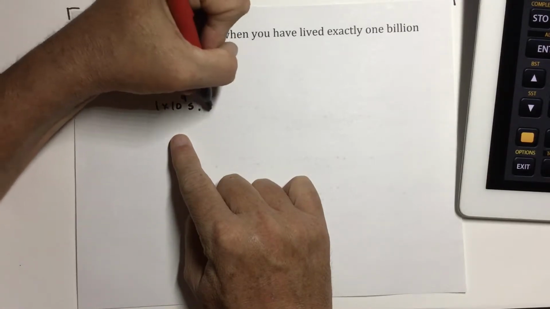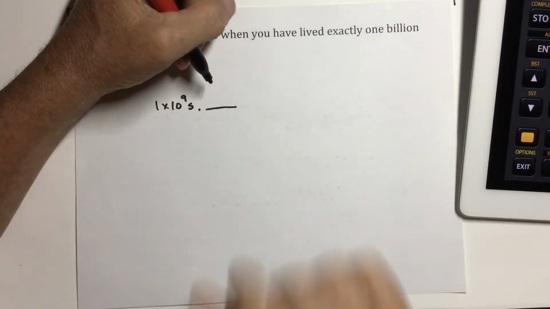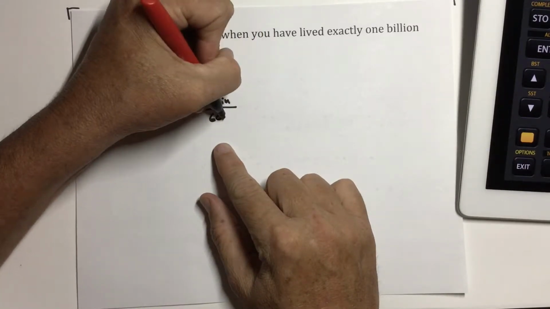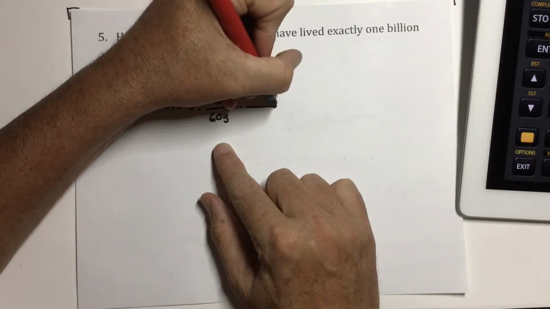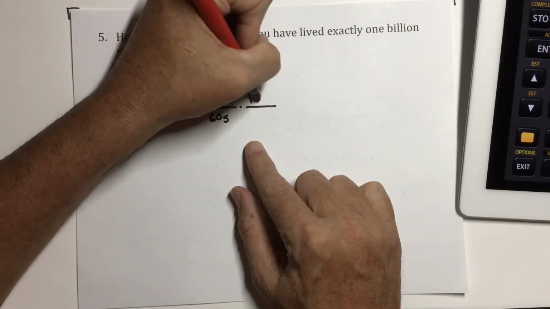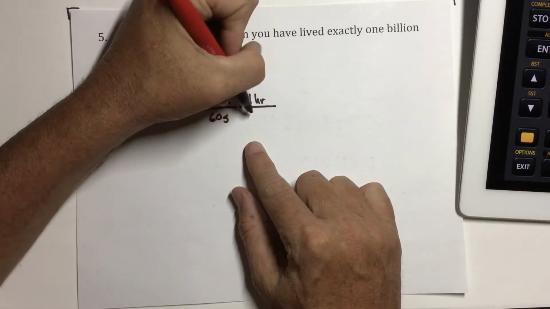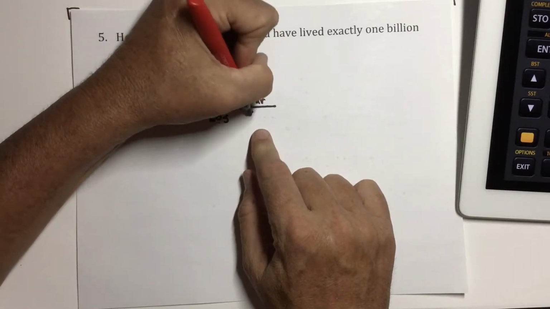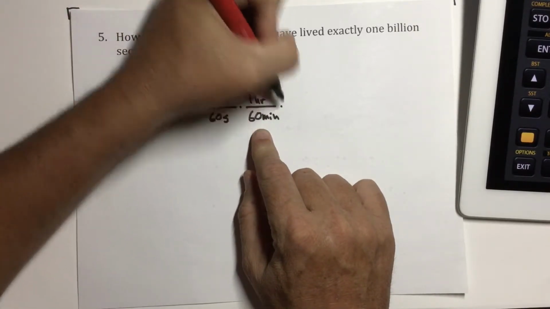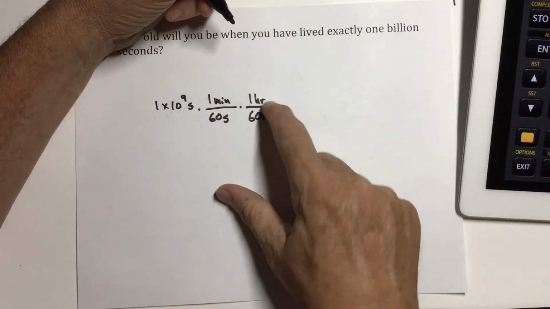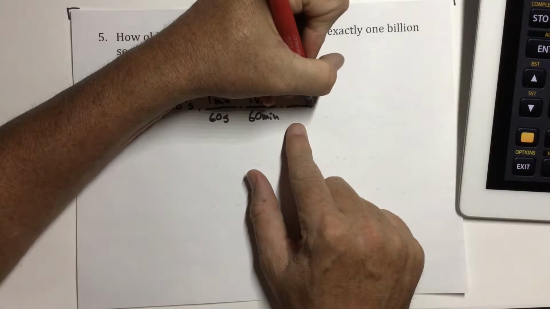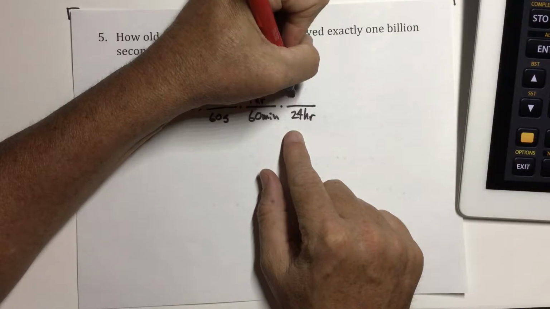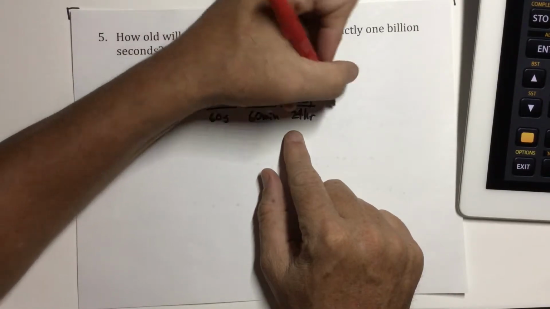All right. Now I'm going to start by converting that straight to minutes. So 1 minute is 60 seconds. From there, I can go from minutes to hours. So 1 hour is 60 minutes. So now I'm at hours. I'll go to days, because I know that there are exactly 24 hours in 1 day.